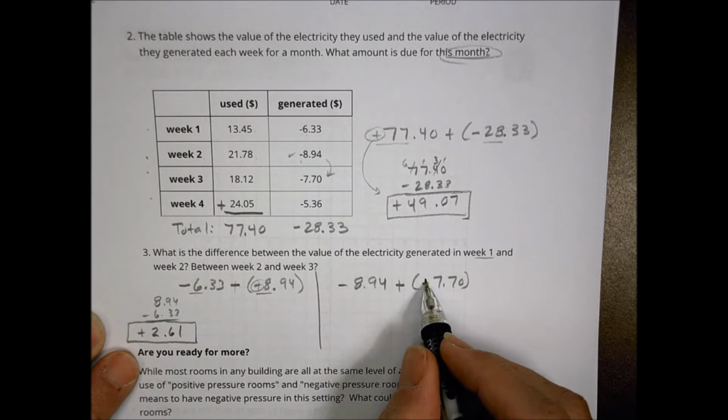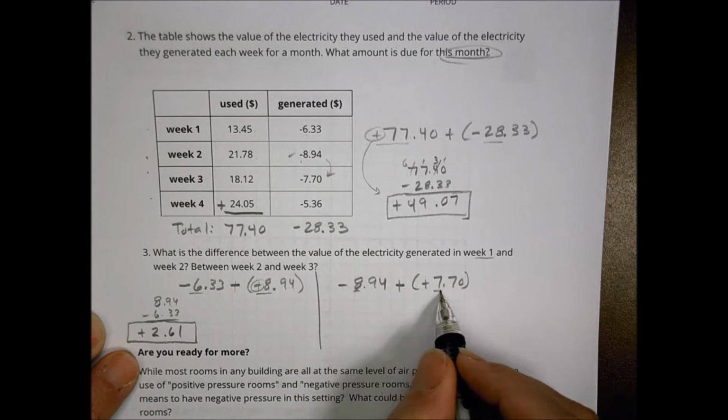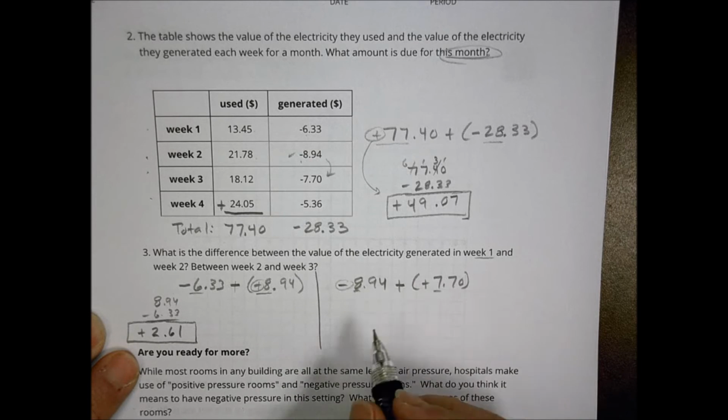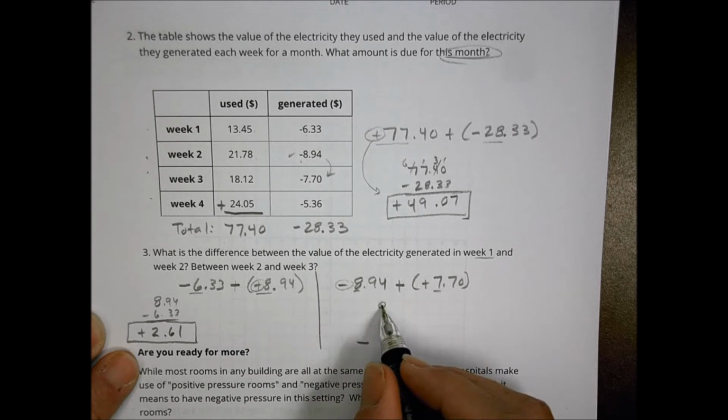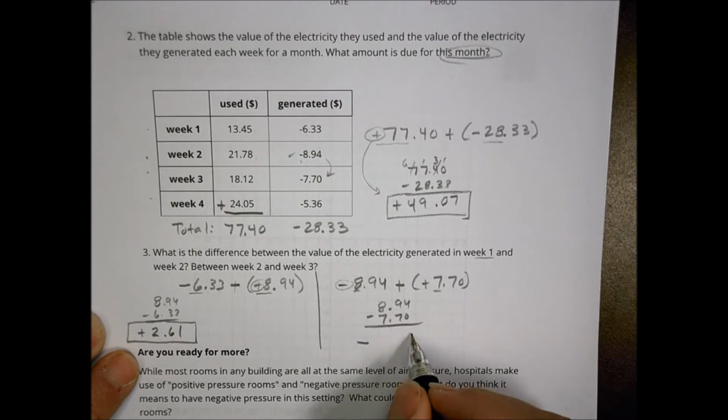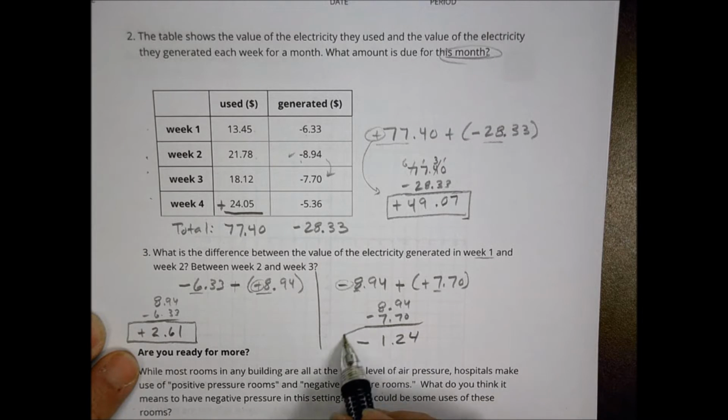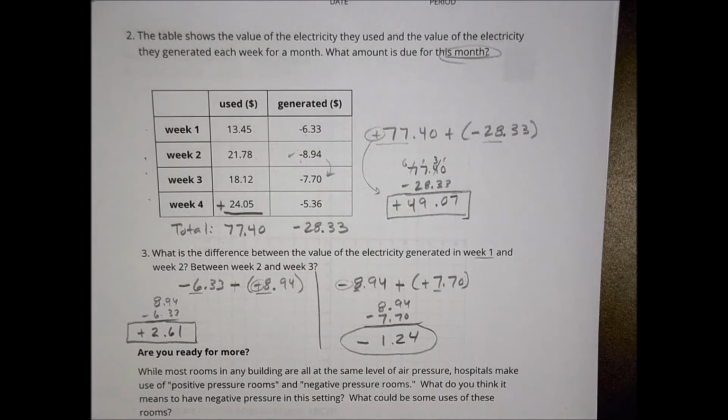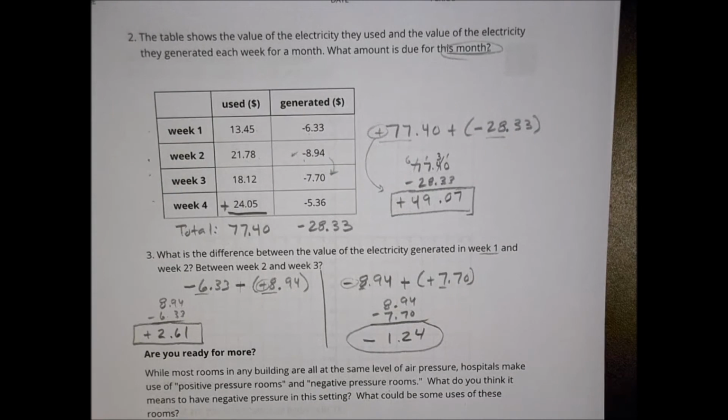So if I add the opposite and look at 8 compared to a 7, the 8's larger, so I'm going to keep it a negative solution. Let's find the difference. 8.94 minus 7.70. We get 4, 2, and 1, and we keep that negative there for my solution. Okay? And that's it for that one right there. Let's take a look at the next page.